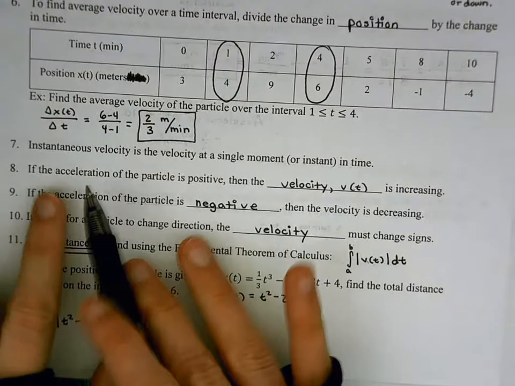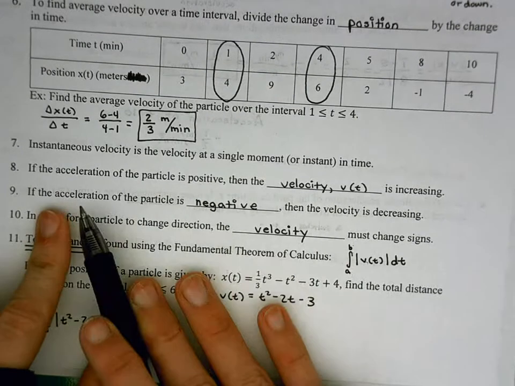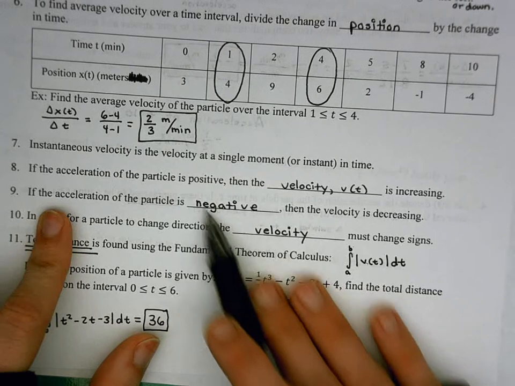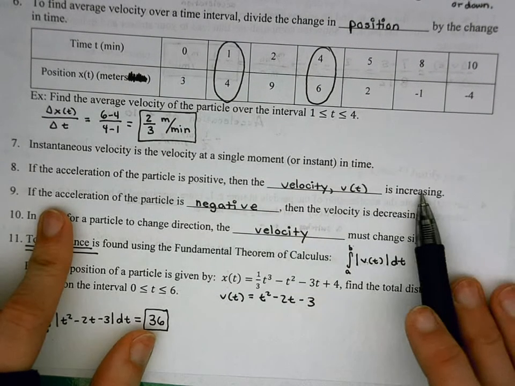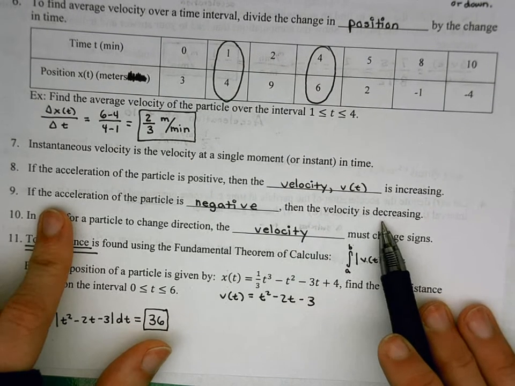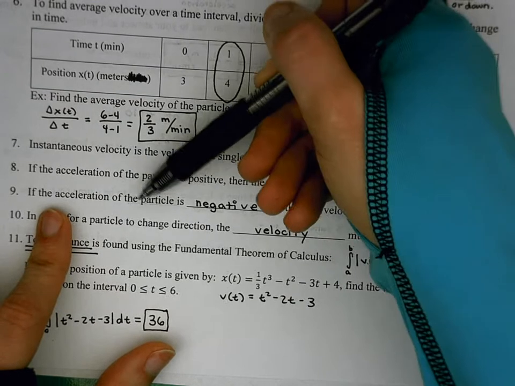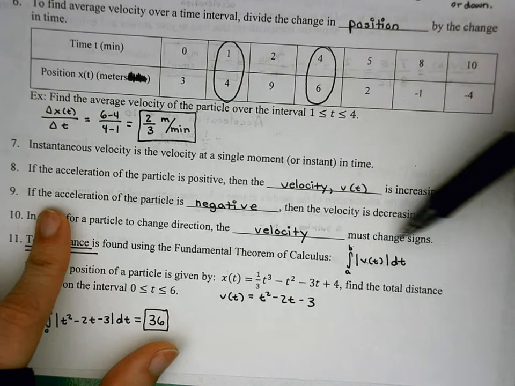Okay, numbers 8 and 9. If the acceleration of the particle is positive, or if the acceleration of the particle is negative, that's what we want, right? Positive and negative acceleration, we want to see them switch. Then the velocity is increasing or decreasing. And so this is what I'm going to be looking for in my table, because my table has velocity, not acceleration. So I want to look at, in my table, is there a spot where my velocity goes from increasing to decreasing or decreasing to increasing? Let's take a look here.